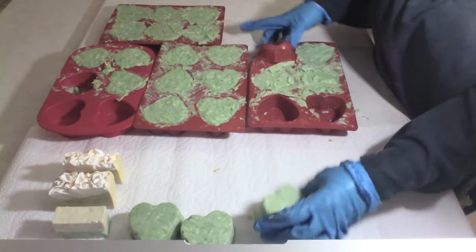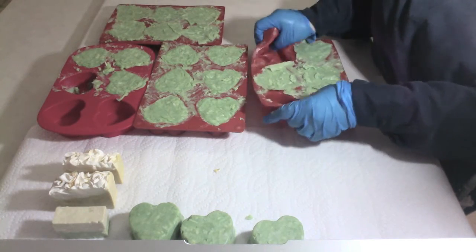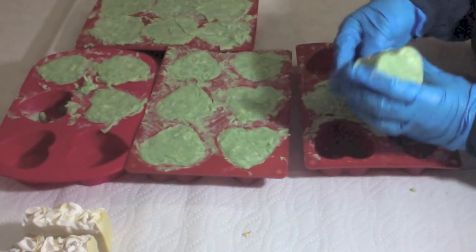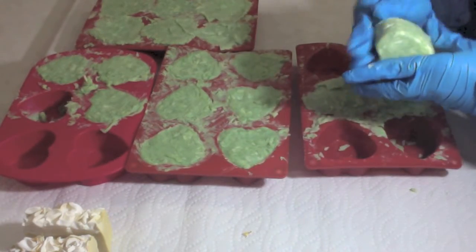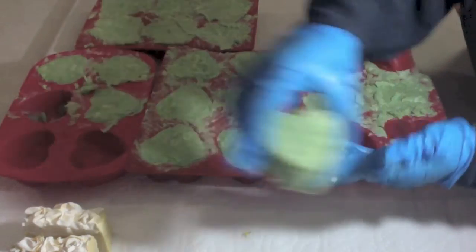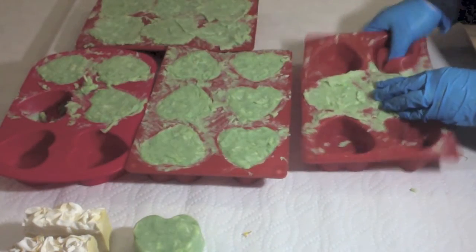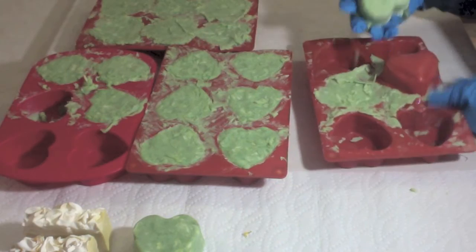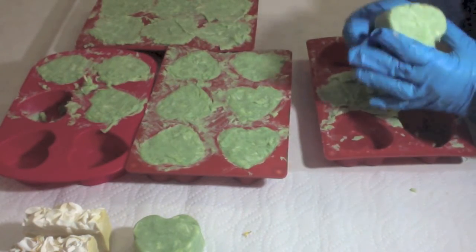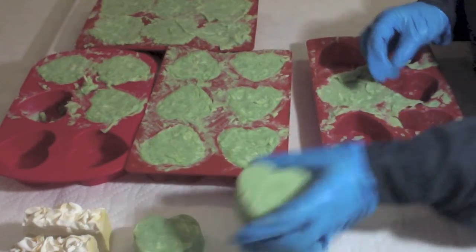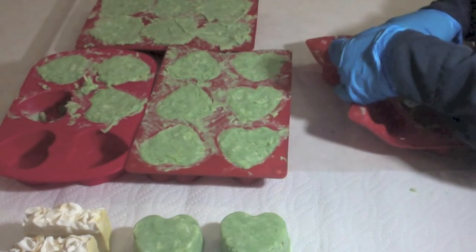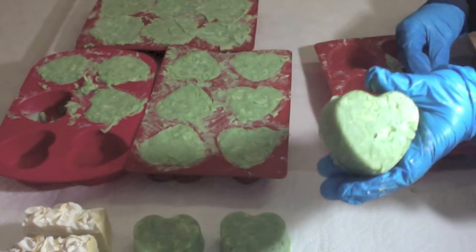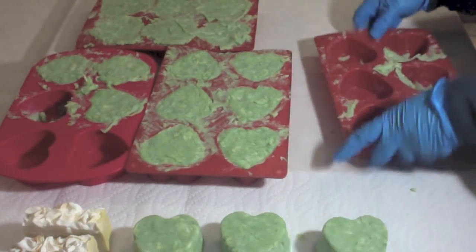I did add a quarter of a cup of water to the crock pot to get it to stir up better. They all pretty much look the same. I like the appearance. Rustic looking, smell good. It's a nice soap. It's a nice guest soap. That's it. So they're all going to be pretty much the same.